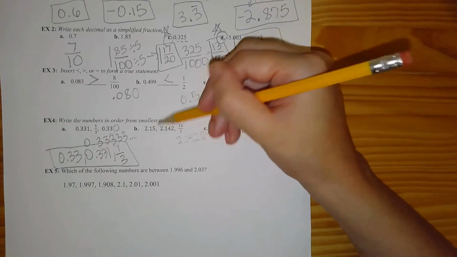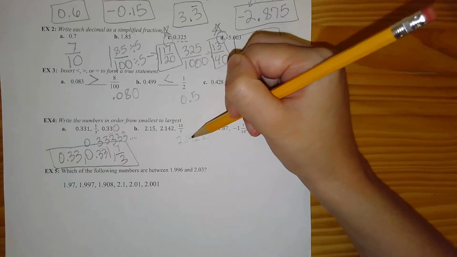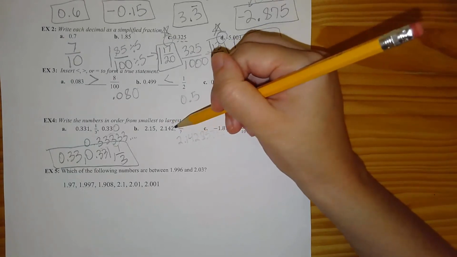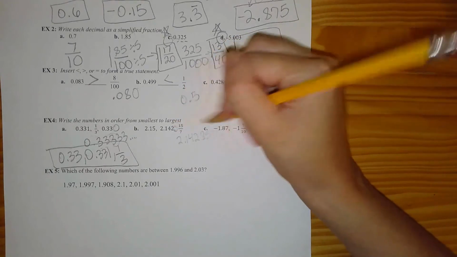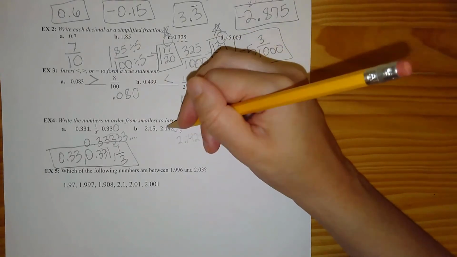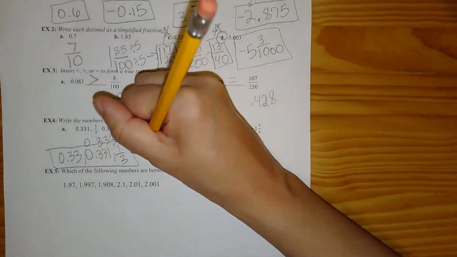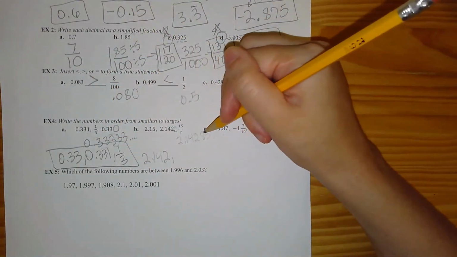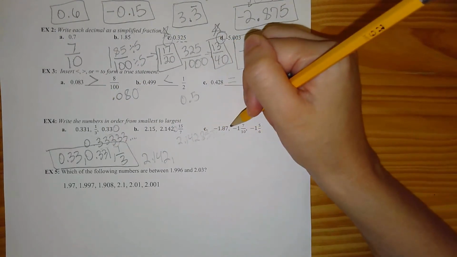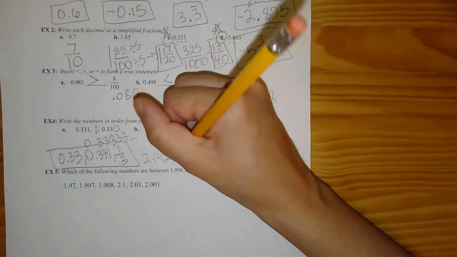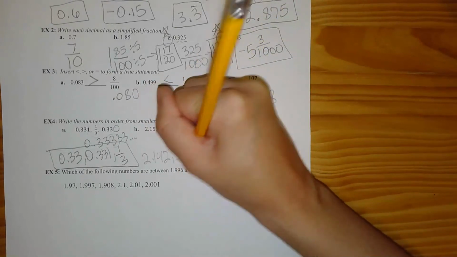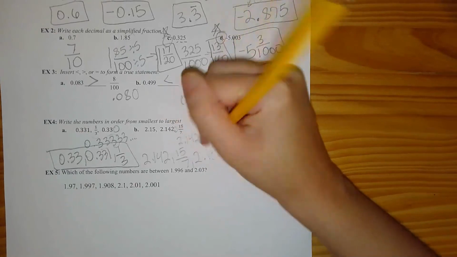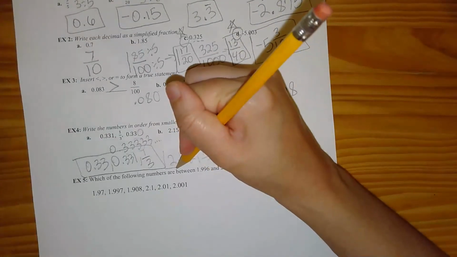So I know 5 is definitely bigger. Now we're comparing these 4s. The next digit over here is a 2, and then this one is done. So that means it has a 0 next, and this one has an 8. So the 2.142 is going to be the smallest. The 2.1428571, which keeps on going and is my 15/7, was the next one. And the biggest number was 2.15, since it had a 5 in that hundredths place.